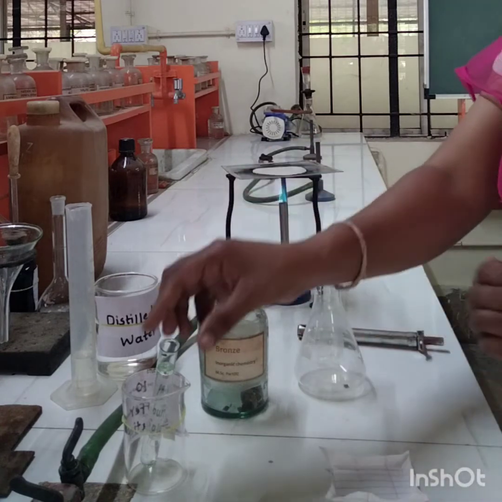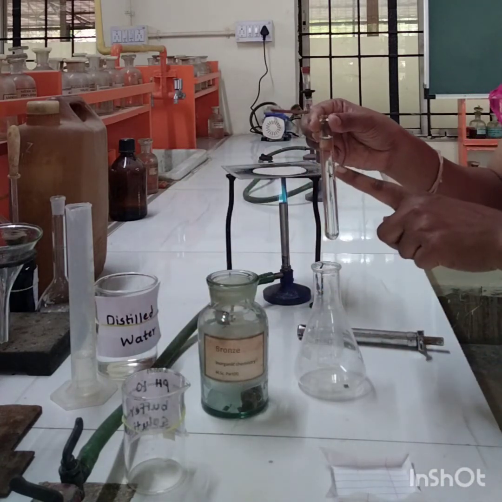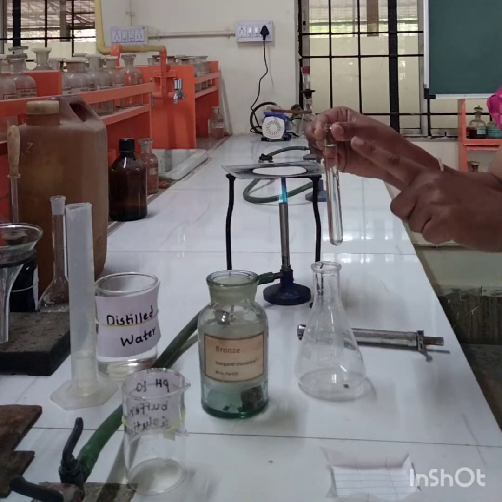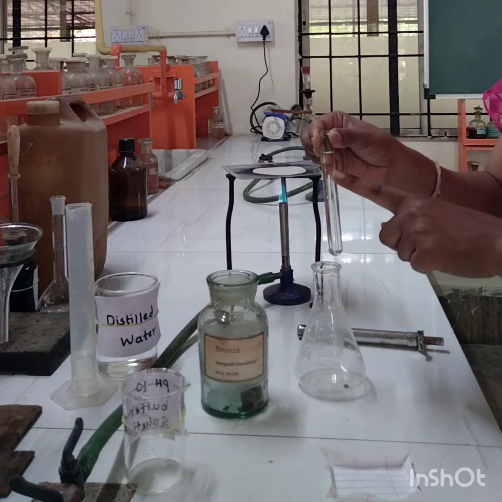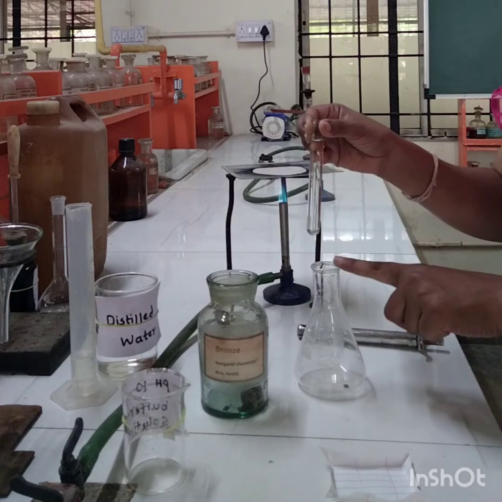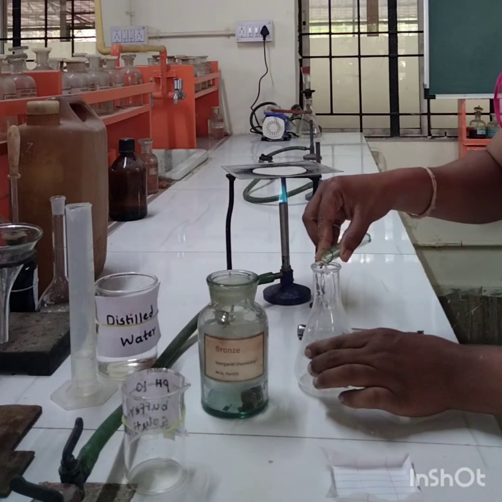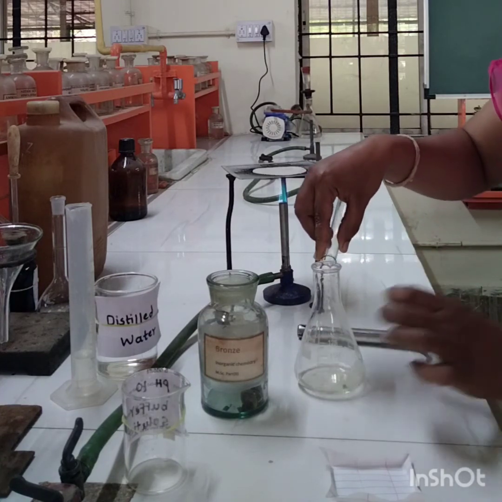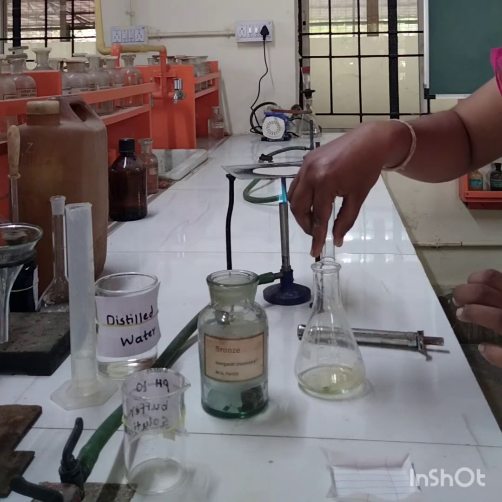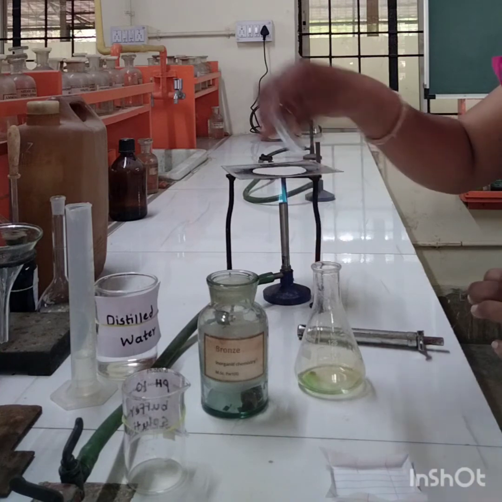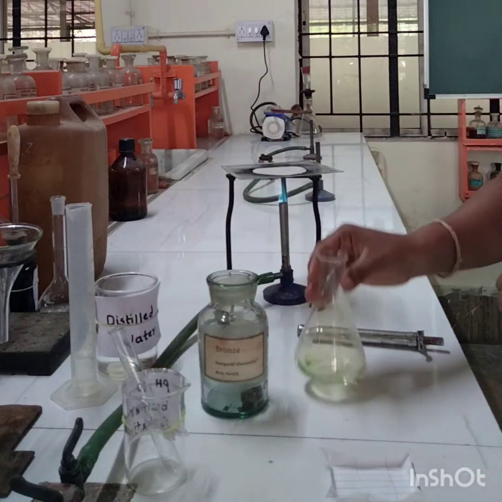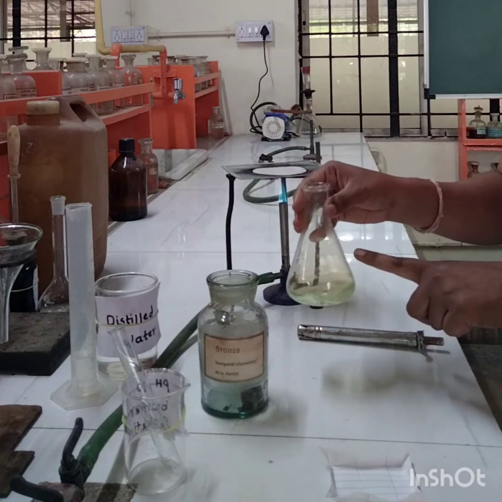Now this is nothing but concentrated HNO3. Now I am going to add 10 ml concentrated HNO3 to this conical flask. Now we have to heat this solution for dissolution.